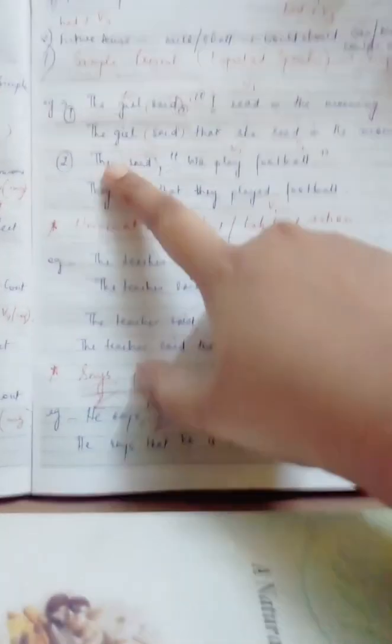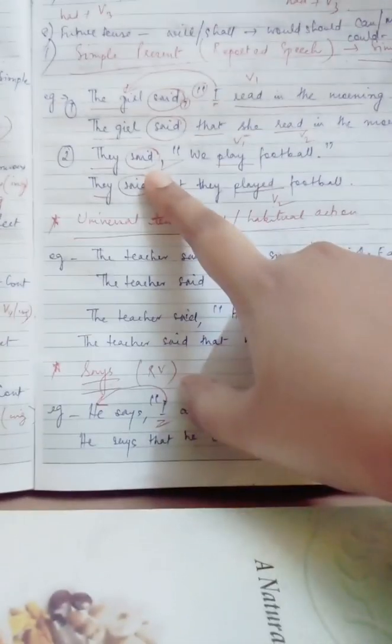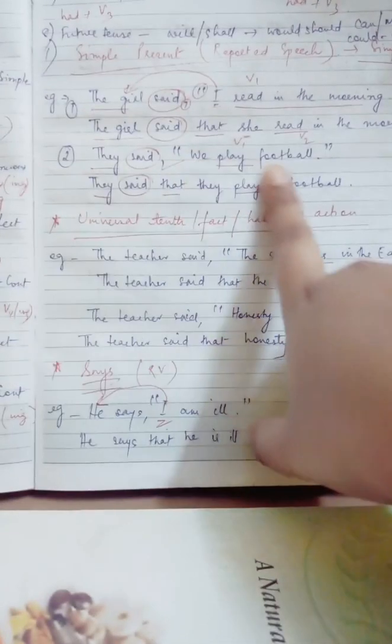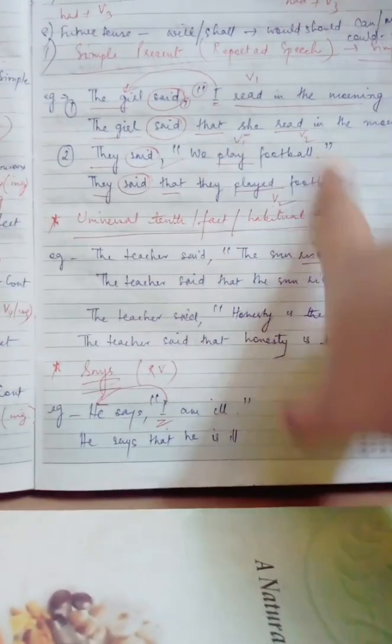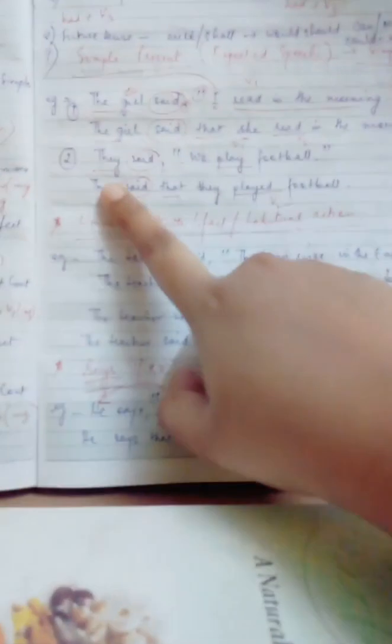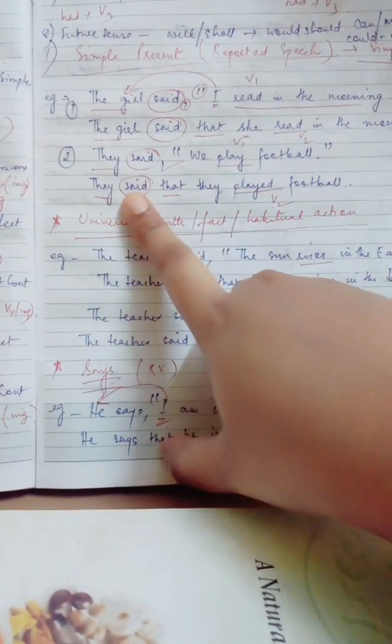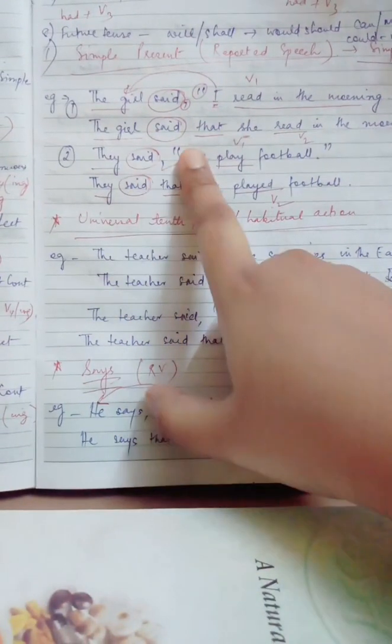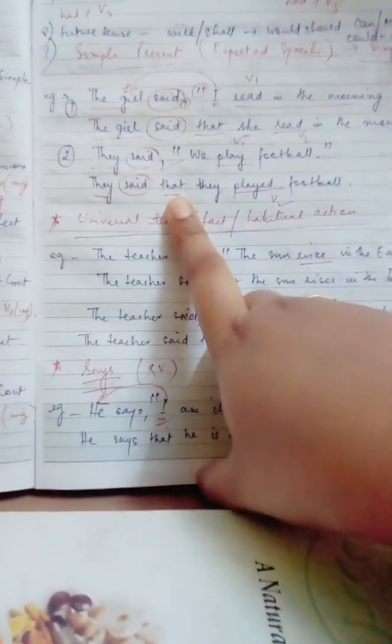Second example, they said, open inverted comma, we play football, close inverted comma. They, you write they, is your subject. Said, again said remains, that, comma, open inverted comma, replace it with that.